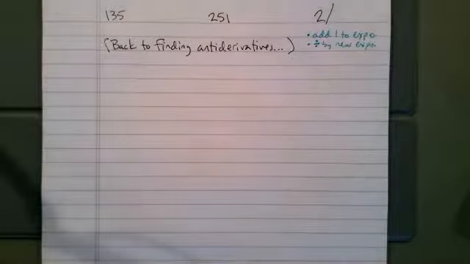Let's go back to our original plan of finding antiderivatives. The main rule that we want to work with is that we add 1 to the exponent, then divide by the new exponent. And this applies to radicals. Yesterday we talked about using the distributive property to write things as a sum of powers of x. And so we are going to do the same thing when we have radicals.